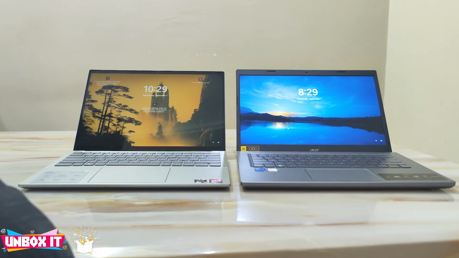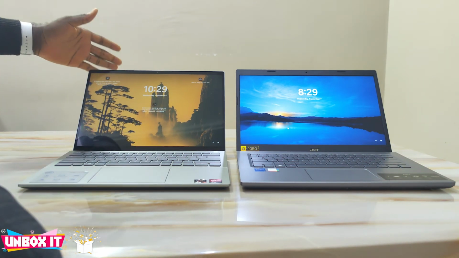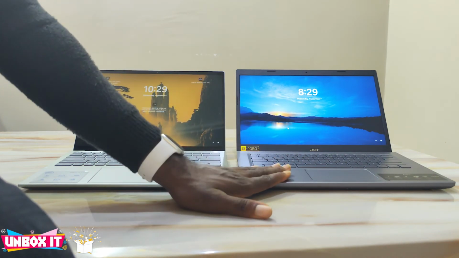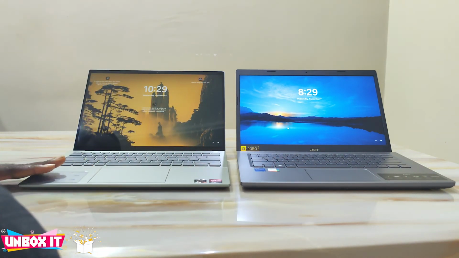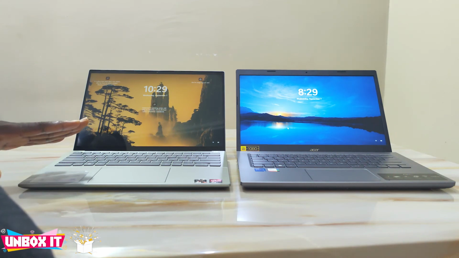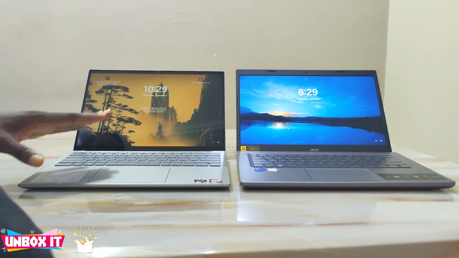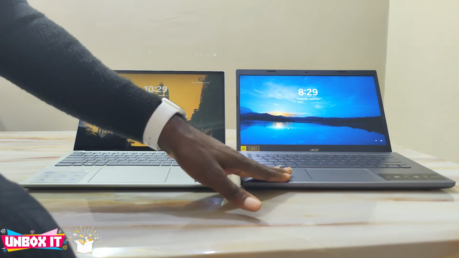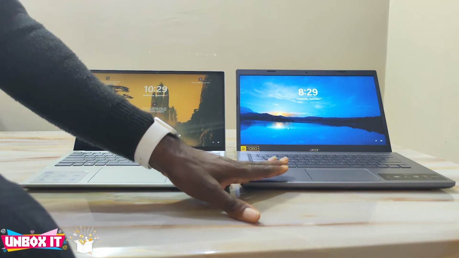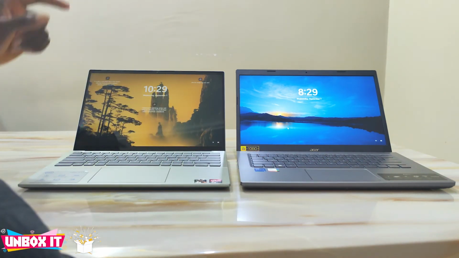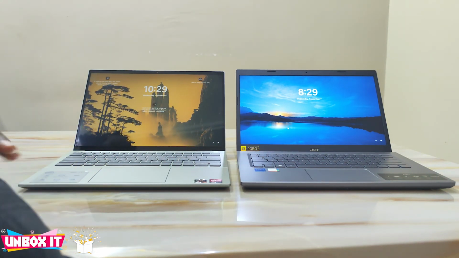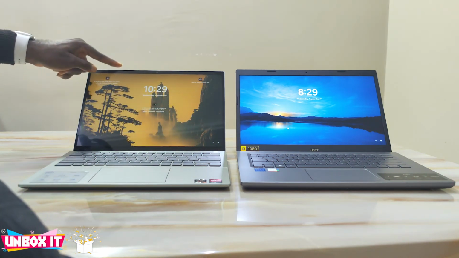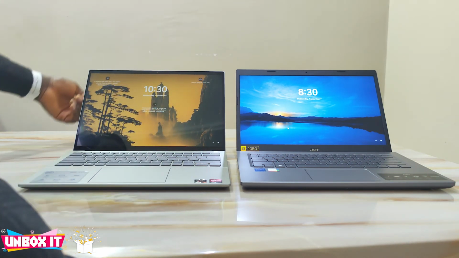So in conclusion, the Acer costs $700 and the Dell costs $800. These are on the Dell official US website, and that is the price on the official Acer US website. Now with the additional $100, you have a fingerprint, you have a touchscreen, and you have a 360-degree laptop.